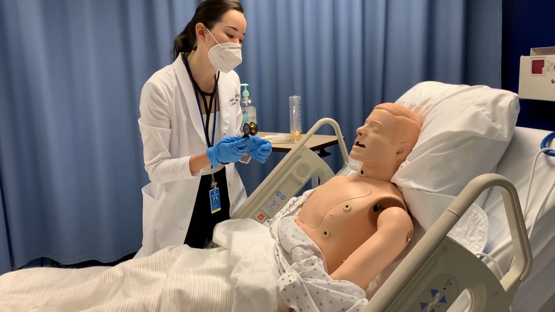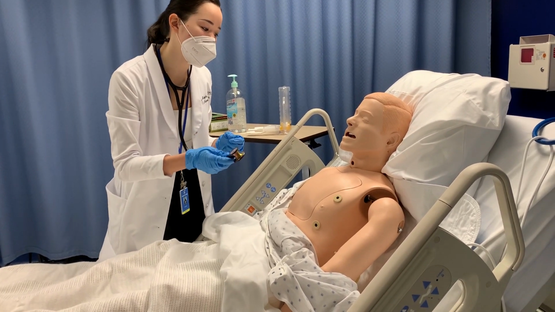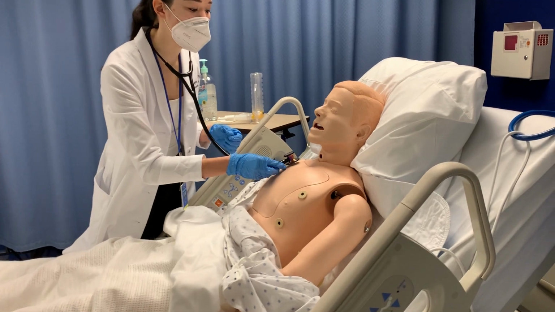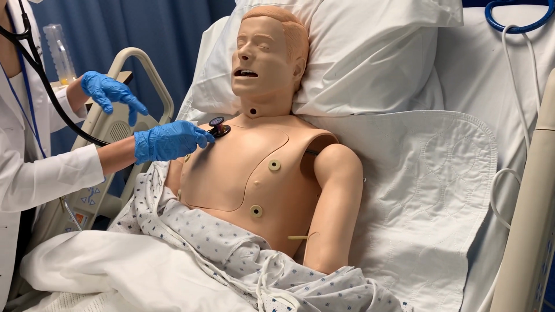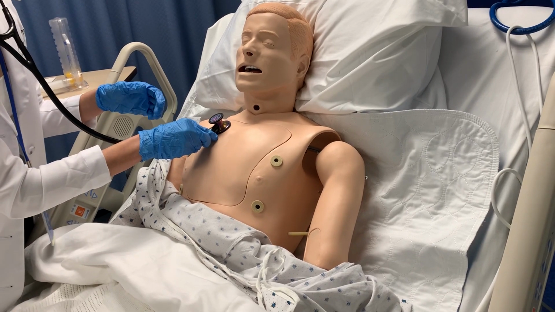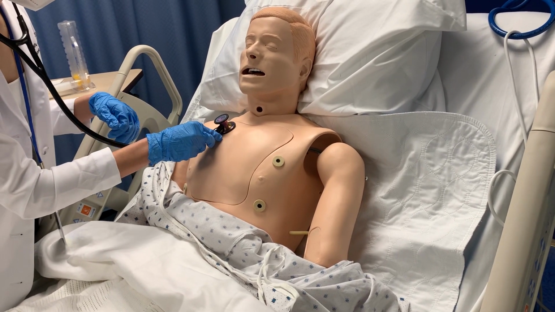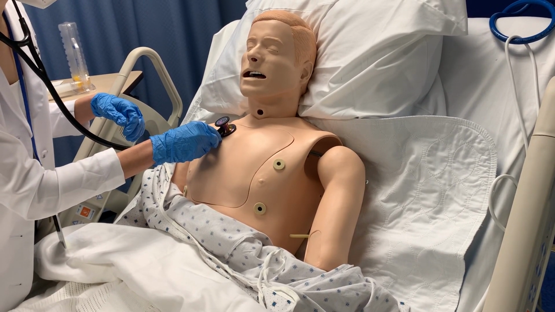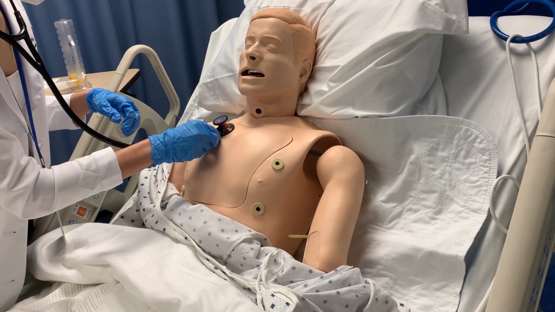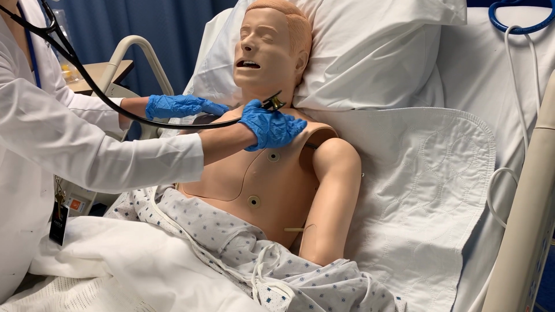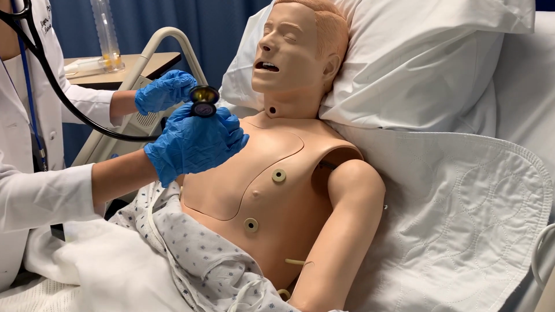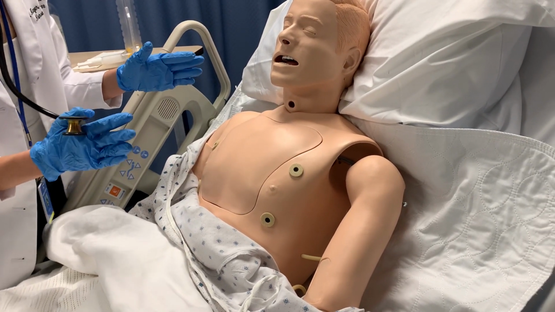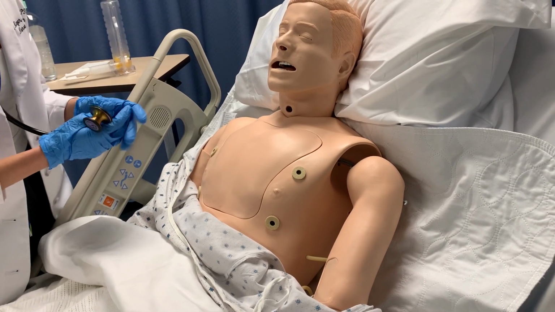The first heart sound is the aortic heart sound, which is going to be the second intercostal space on the right sternal border. So we have our clavicles here, and right below that starts our ribs, and intercostal spaces are the spaces in between the ribs.